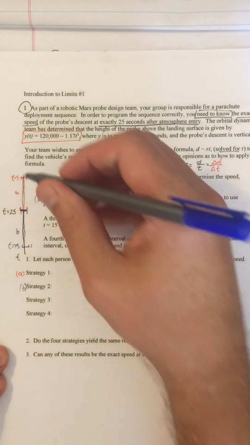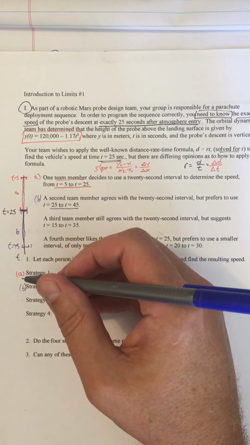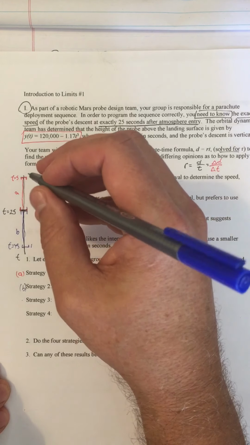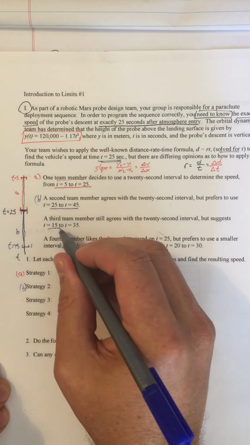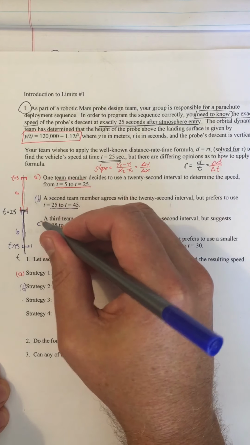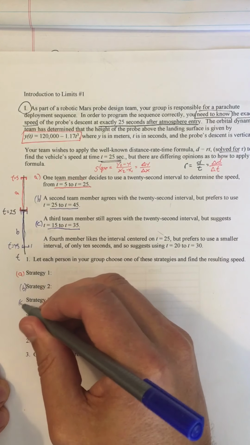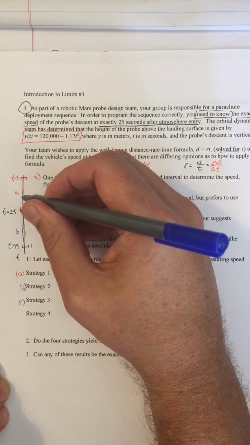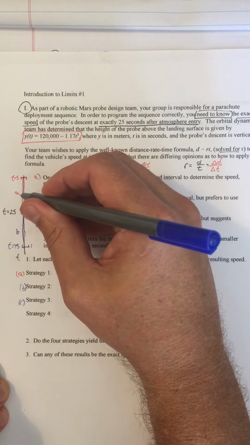All right, so now one thing that you probably thought right away is, well, why don't we, instead of going all the time before, all the time after, take a little bit of time before and a little bit of time after? That's what the third team, which we're going to call team C, is going to do. So they go from t equals 15 to t equals 35.